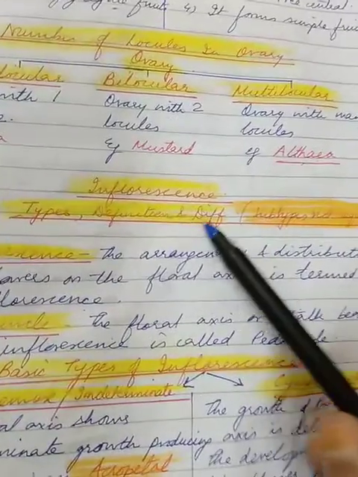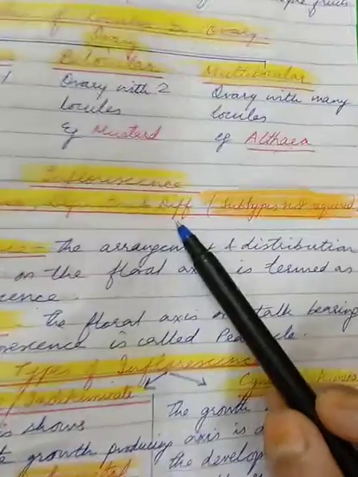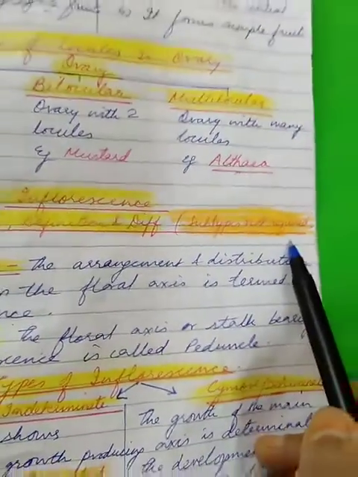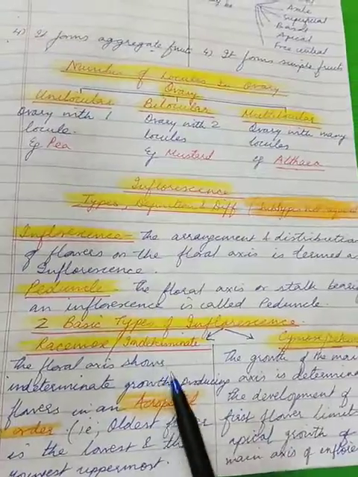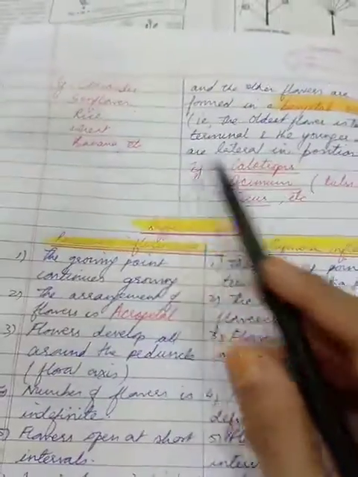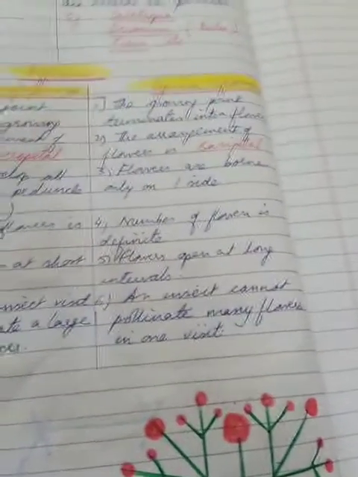Once again, only three things you have to study: definition, types and differences. Subtypes not required. So here is the definition. We discussed peduncle, types of inflorescence, examples and differences. And that's all for the topic and all for today, children. With that, we complete the lesson on flower.